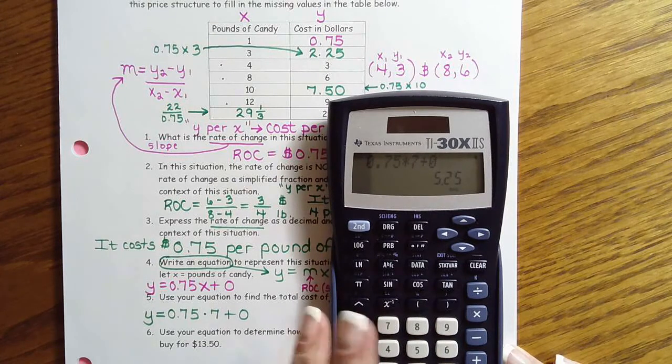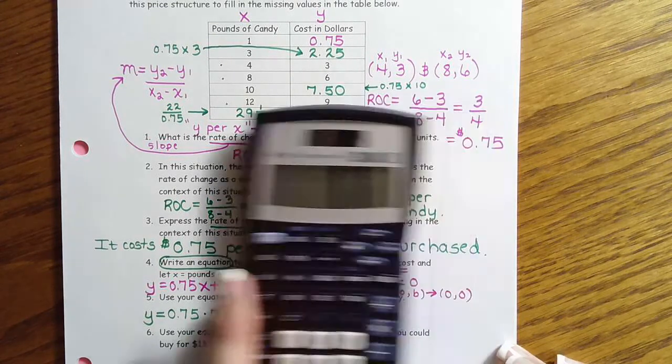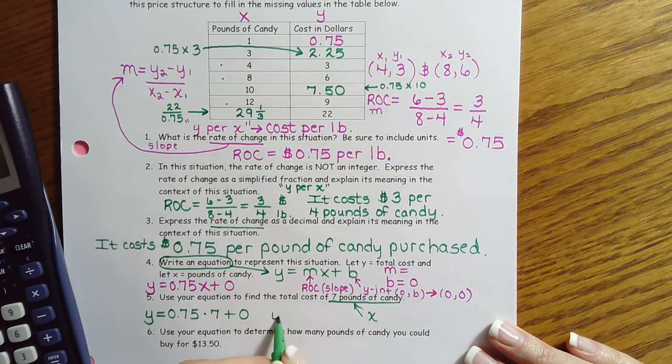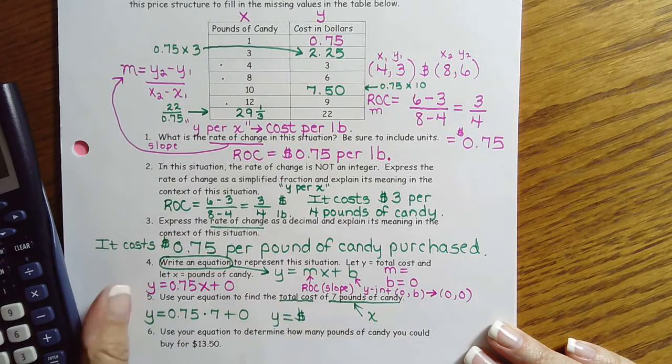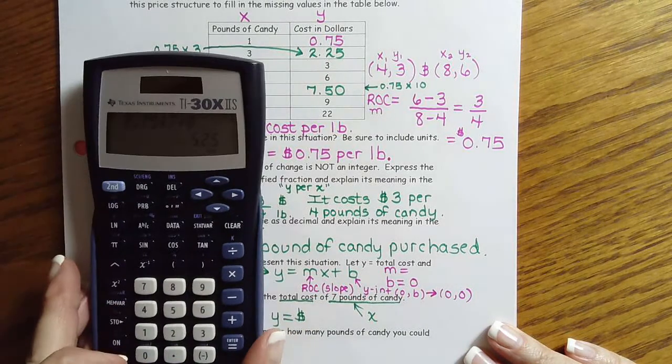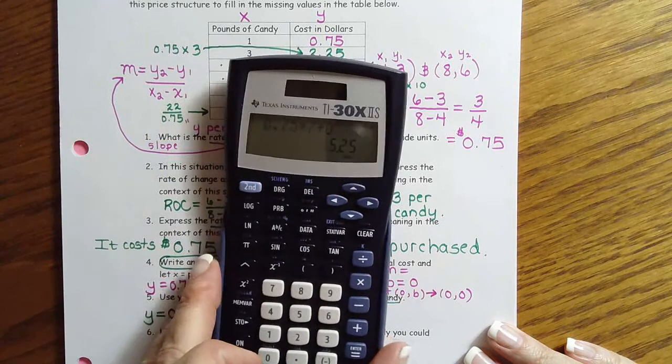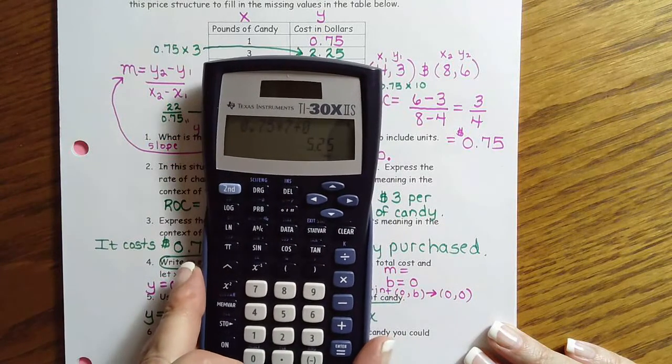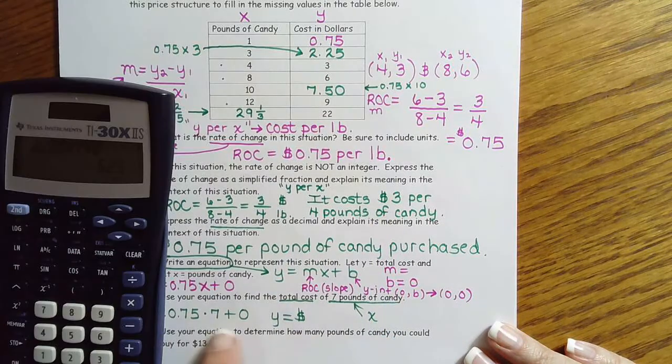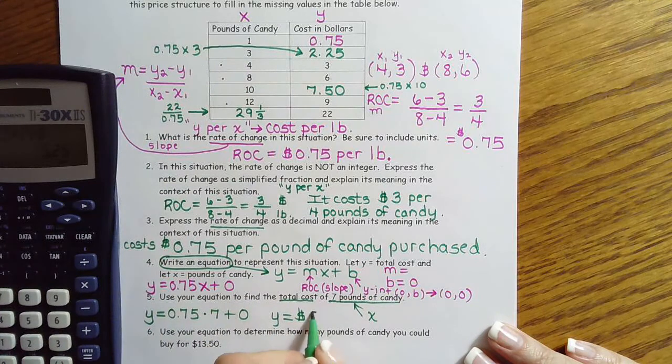So that's $5.25. So y equals, and you do have to label it. This says cost, so $5.25 according to our calculator.